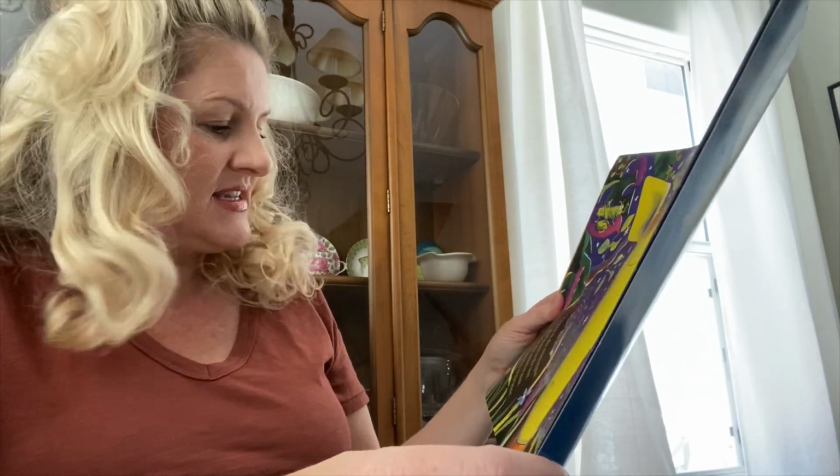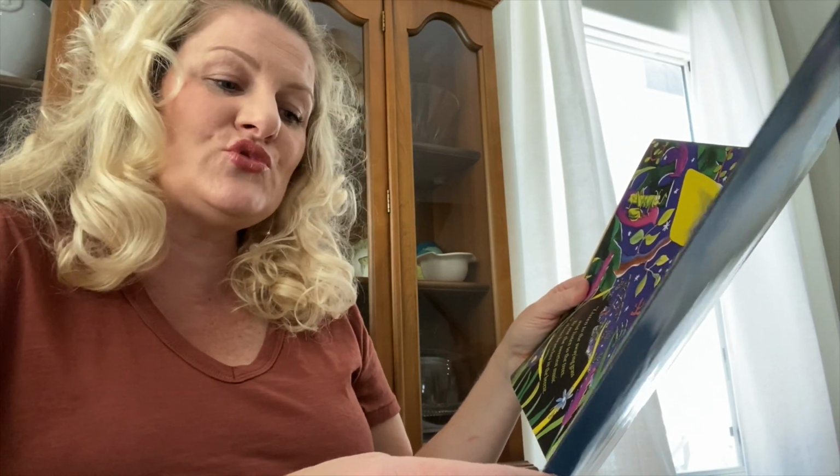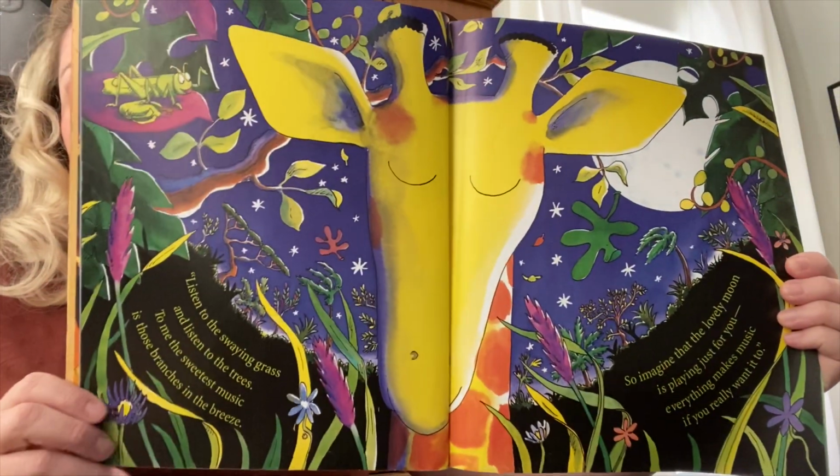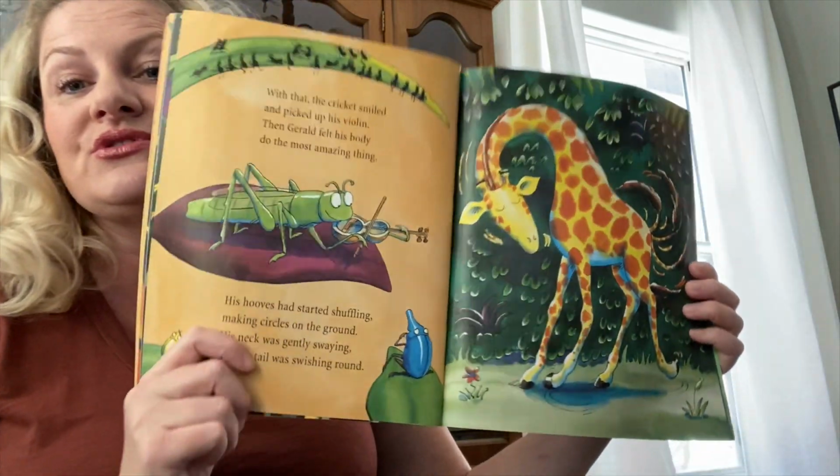I'm going to scooch. Let's see. Listen to the swaying grass and listen to the trees. To me, the sweetest music is those branches in the breeze. So imagine that the lovely moon is playing just for you. Everything makes music if you really want it to. With that, the cricket smiled and picked up his violin. Then Gerald felt his body do the most amazing thing. His hooves had started shuffling, making circles on the ground. His neck was gently swaying and his tail was swishing round.